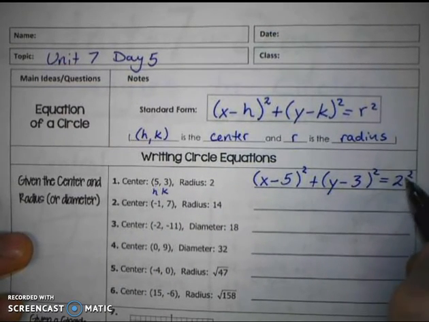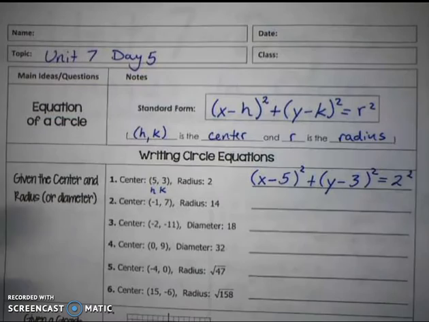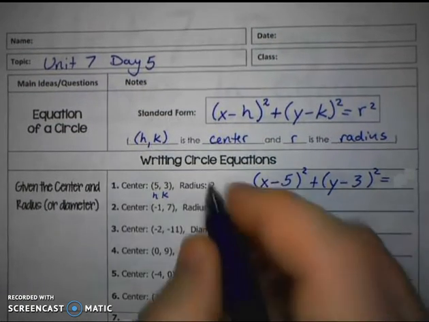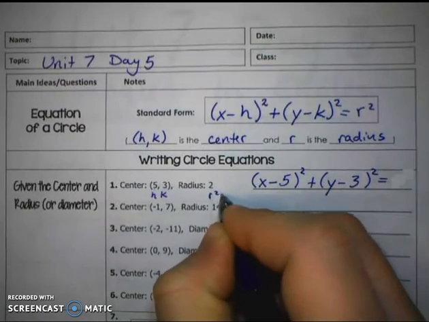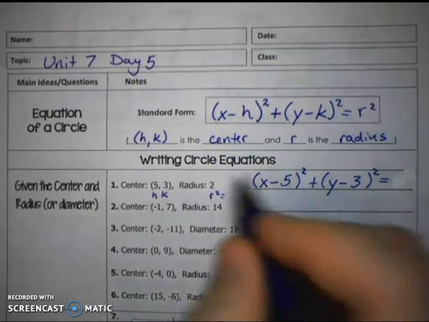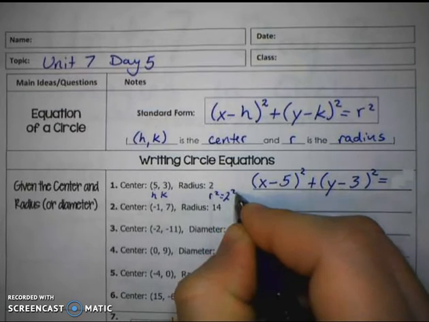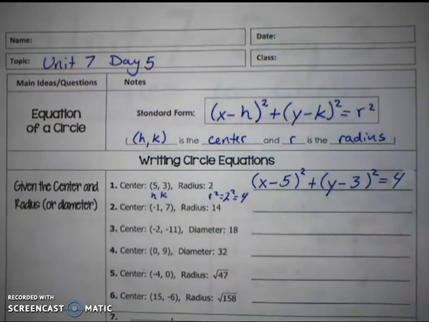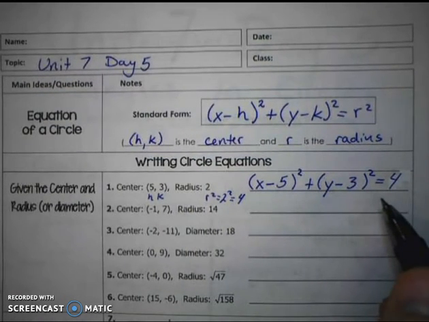Now, I've made a mistake. I left this as 2 squared, and we shouldn't leave it that way. Okay, so I've taken that 2 squared, and I've whited it out, and I want us to replace 2 squared with what it equals, 4. And so we always want to write our answer with a simplified version of it.